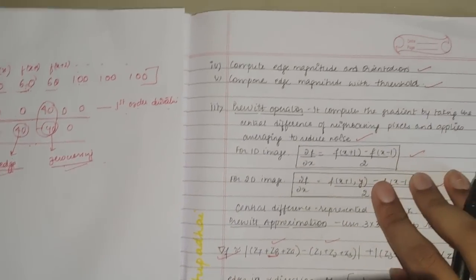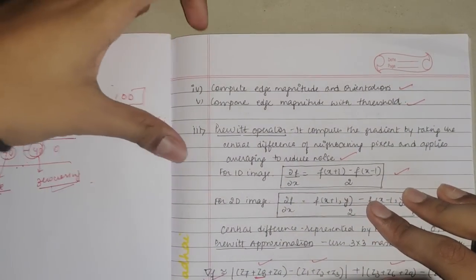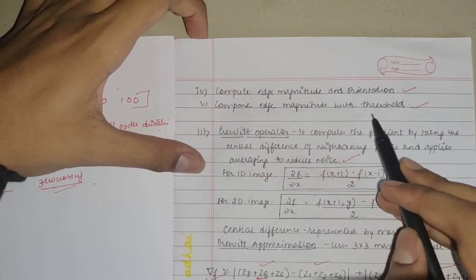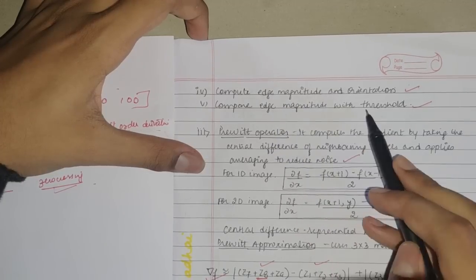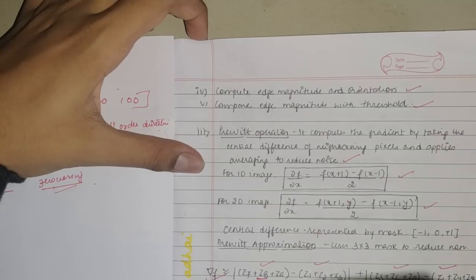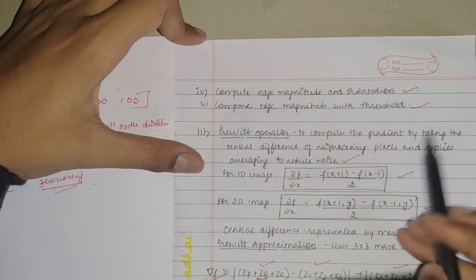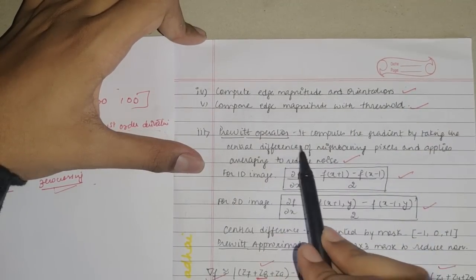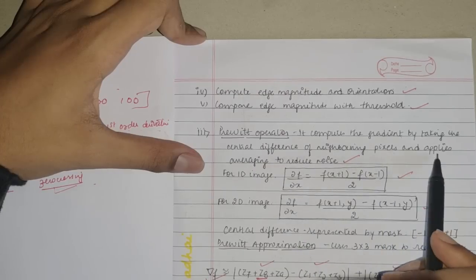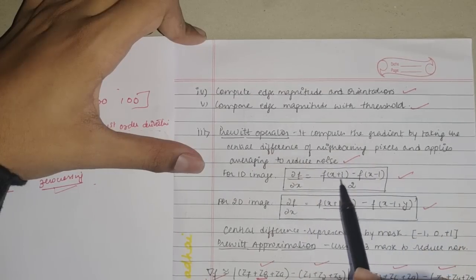Then you compute the edge magnitude and orientation, and then you compare the edge magnitude with the threshold. Next we have the Prewitt operator. What it will do is compute the gradient by taking the central difference of neighboring pixels and apply averaging to reduce noise.